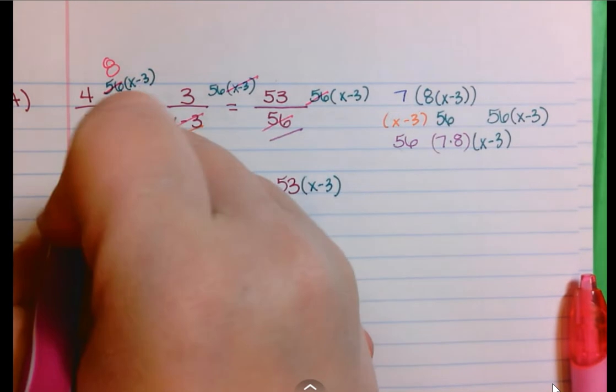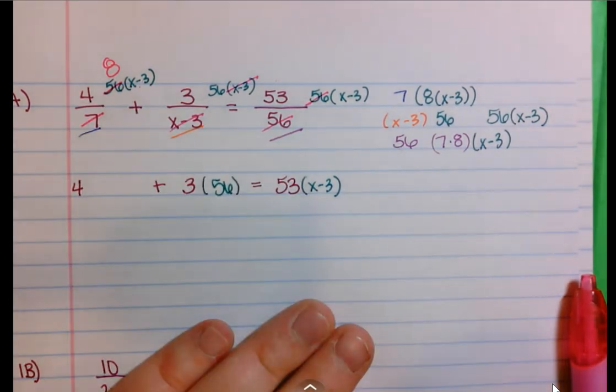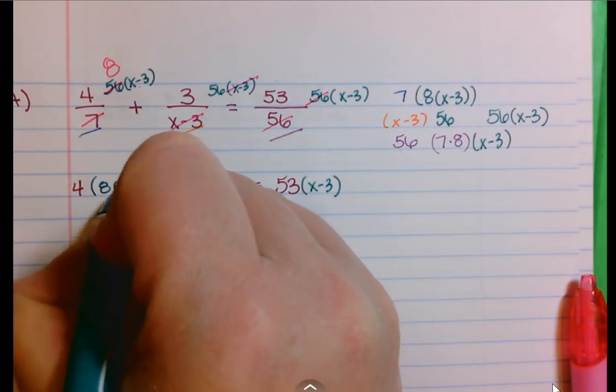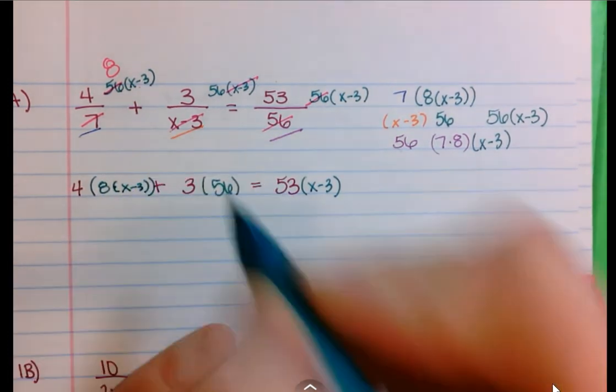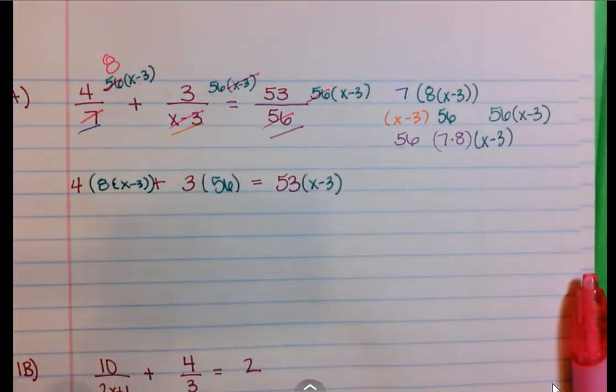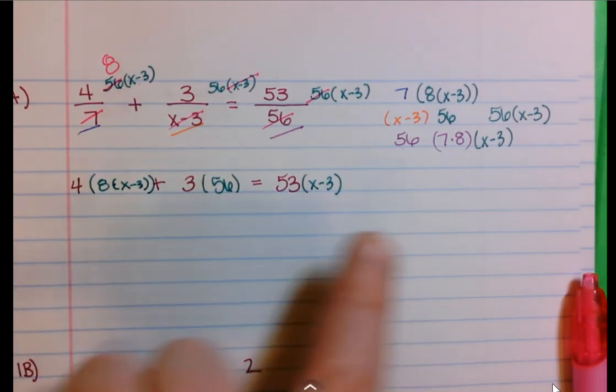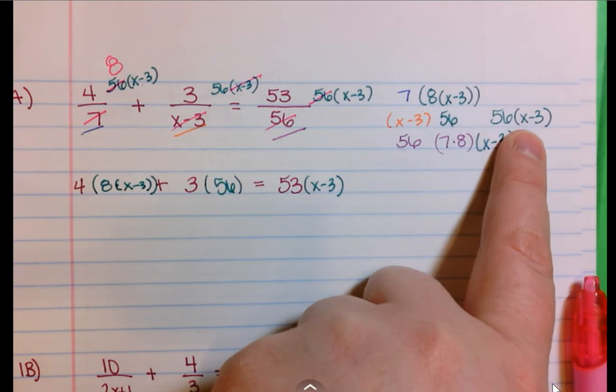So I'm going to have 4 times 8 times x minus 3. So the parts that I'm left with is what I needed to make a common denominator or least common multiple between these values.